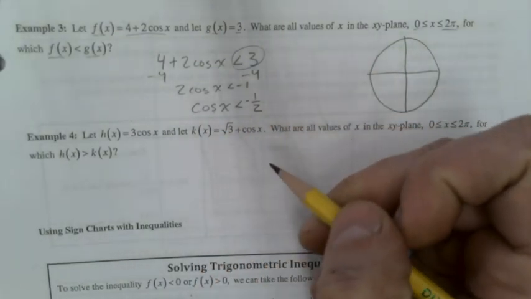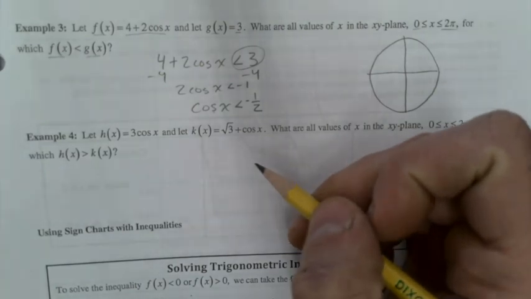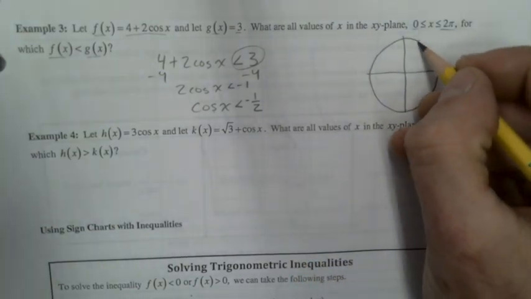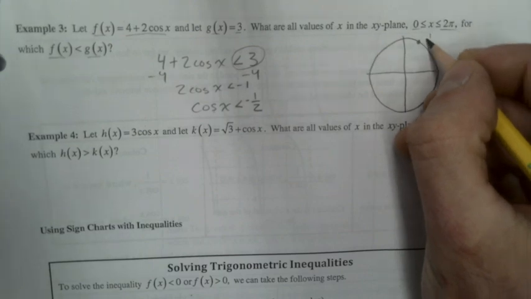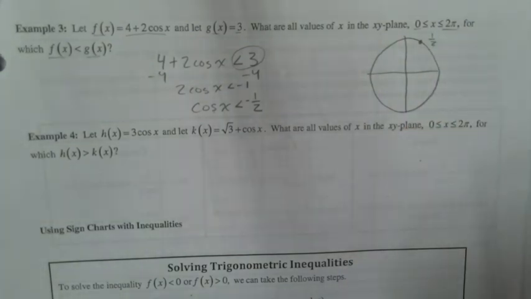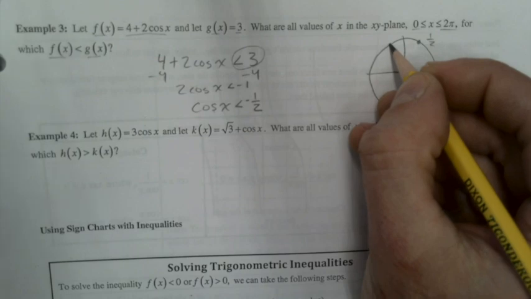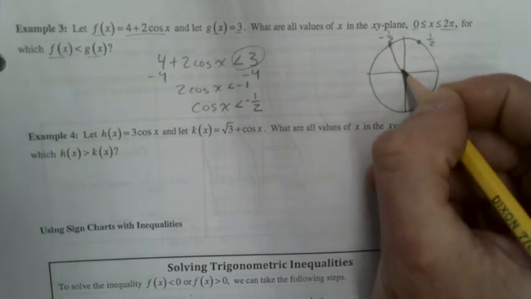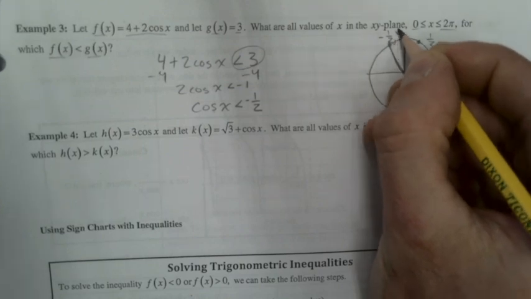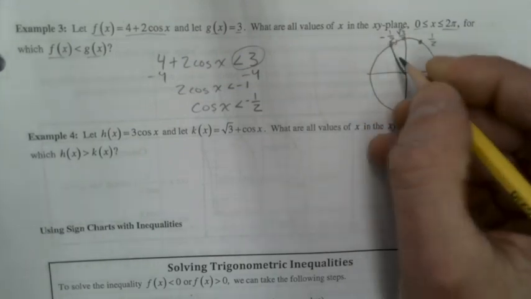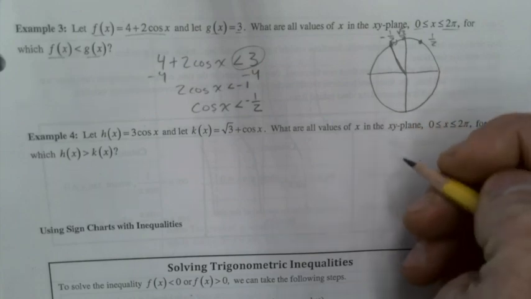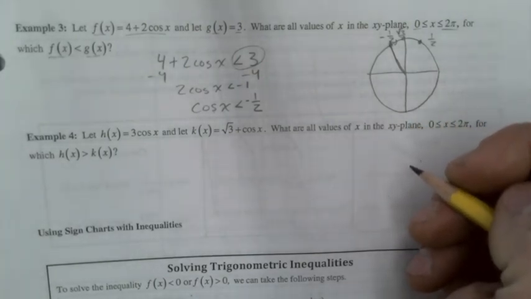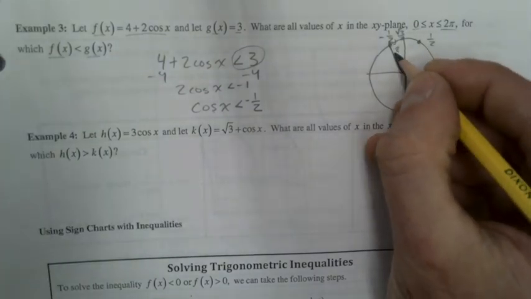We have -1/2 for the x value. Starting here, this would be 1/2, so that's not going to work. I'd have to jump over here to -1/2. Right here, (-1/2, √3/2) happens at, what would that angle be? 2π/3? Yeah, 2/3 pi.